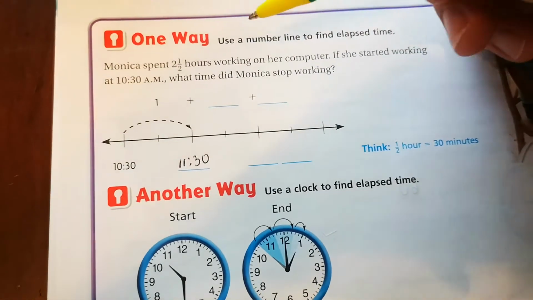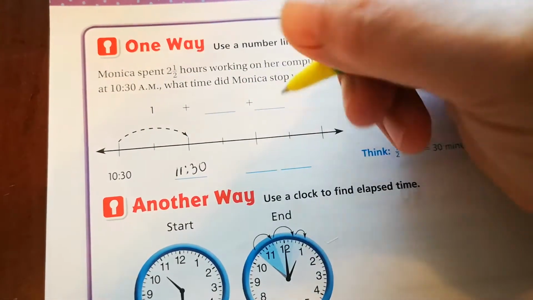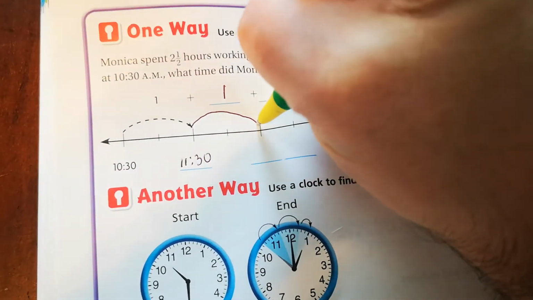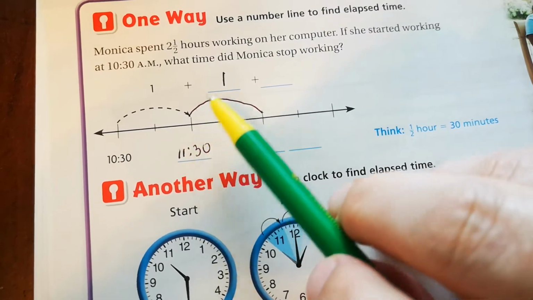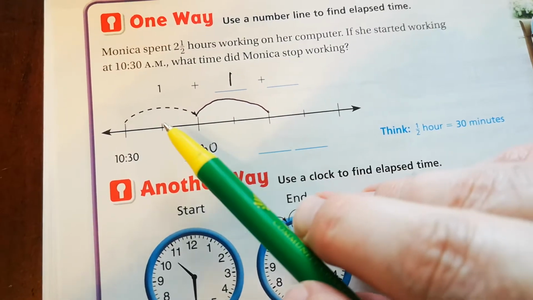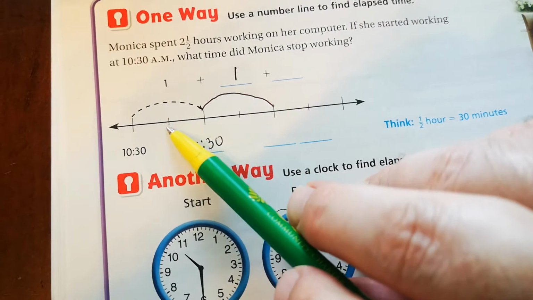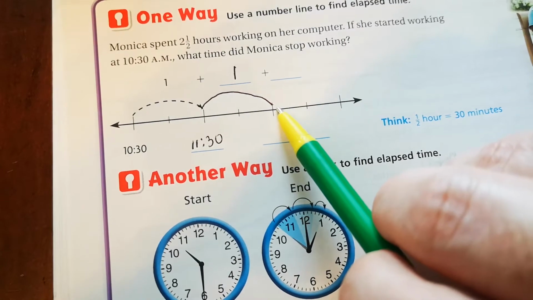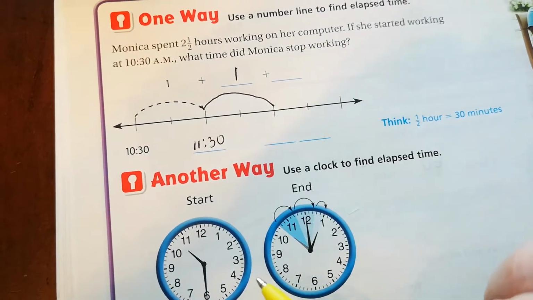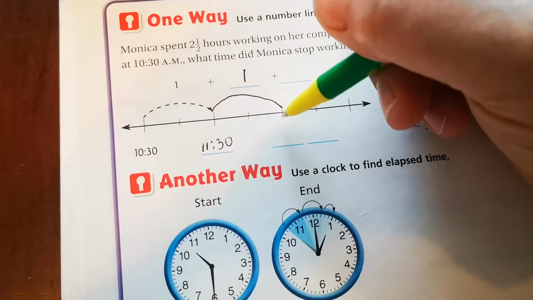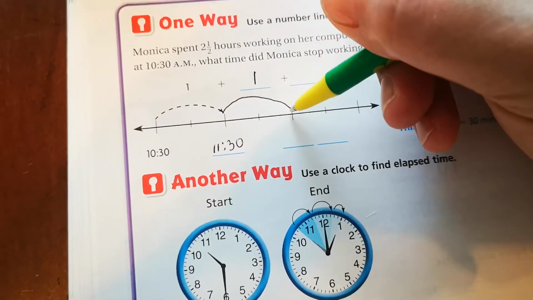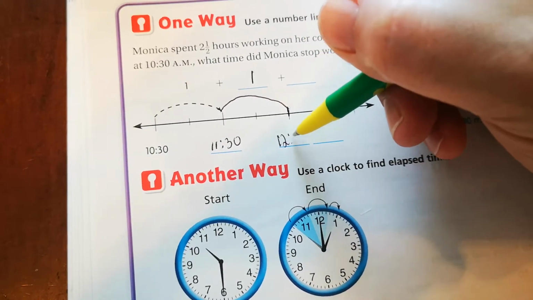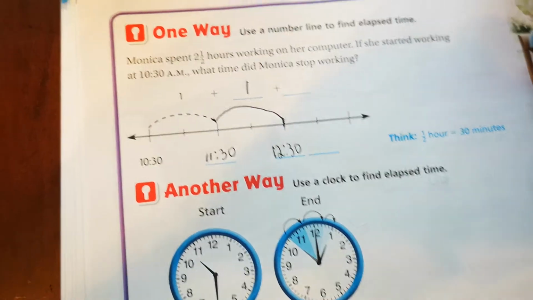So since it says 2.5 hours, that means I'm going to have to add 1 more hour. So I added 1 hour. I'm going to add another hour, which is a full jump from the big line to the next big line. Notice we're jumping the smaller lines. The smaller lines are going to indicate half an hour because they're halfway between the hour. Okay, so hopefully that makes sense to you. So that means that if I'm jumping 1 more hour, I'm looking at 12:30 time.